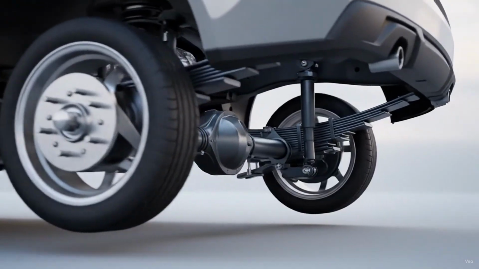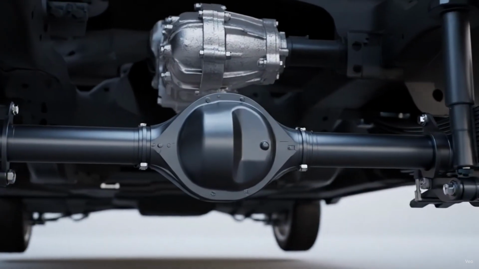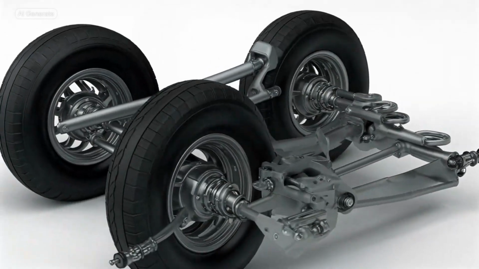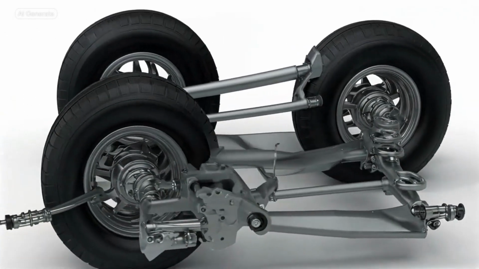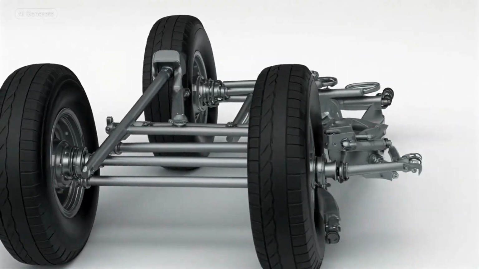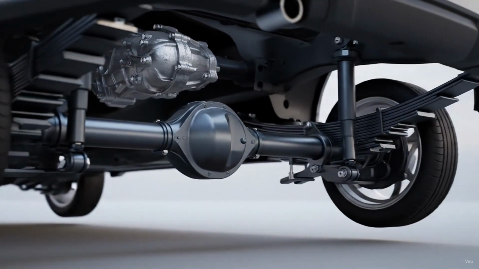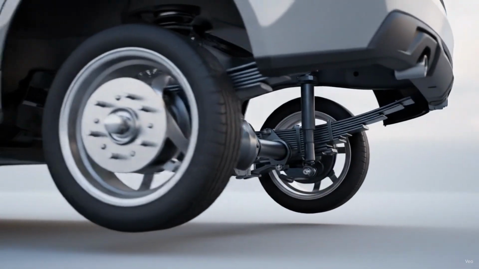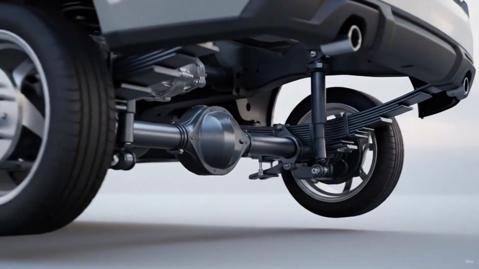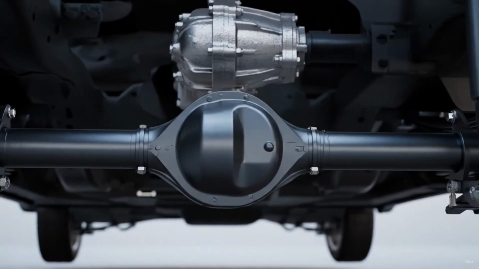Rear stabilizer bar, anti-roll bar, sway bar. Location: a U-shaped metal bar running across the width of the vehicle, typically mounted to the axle and connected to the chassis via end links. Function: the stabilizer bar's primary role is to reduce body roll during cornering. When the vehicle leans in a turn, the stabilizer bar twists, transferring force from the inner wheel, which compresses, to the outer wheel, which extends, thereby resisting the body's tendency to roll. This improves handling and stability.